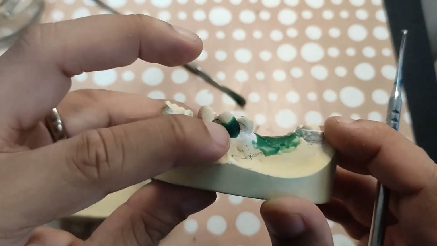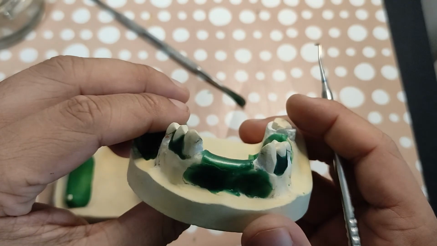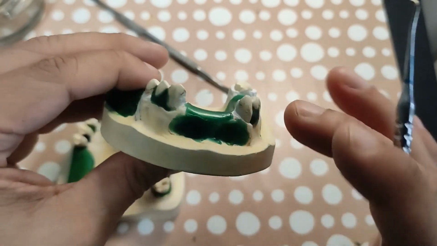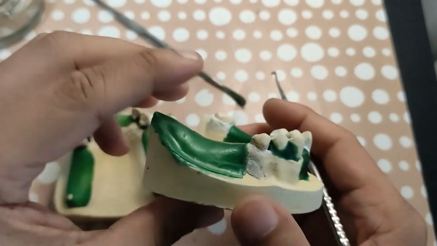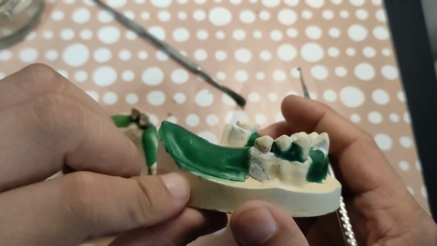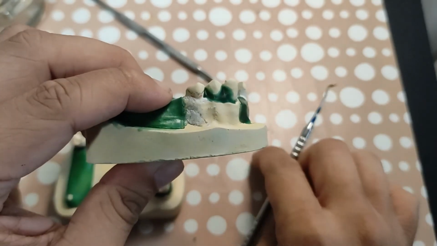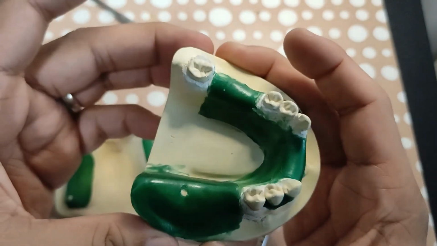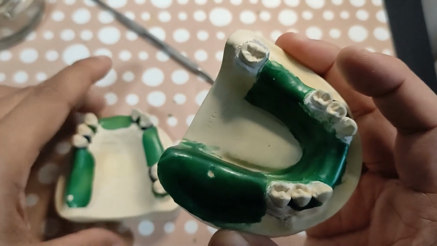So the arbitrary blockout will provide ease of removal when you do impression taking for this cast, right? So arbitrary blockouts again here, arbitrary blockouts there para madaling matanggal when you take an impression. Okay, there's a parallel blockout here, right? And that's the lower. Also your tissue stop is right there, your rest cast stop.